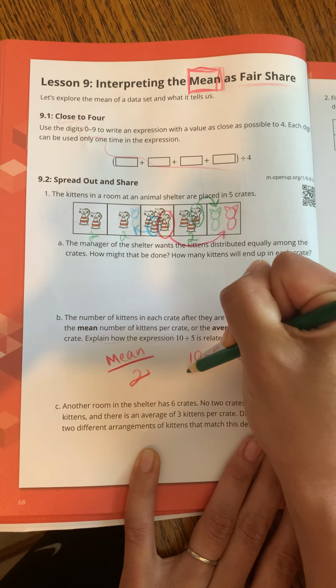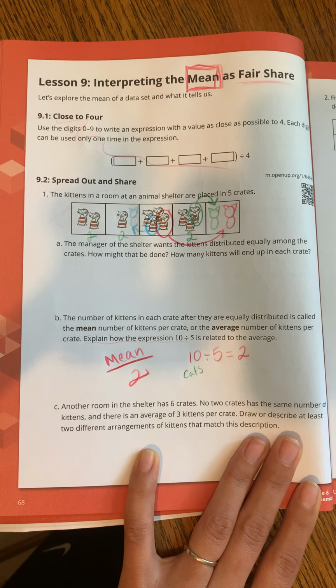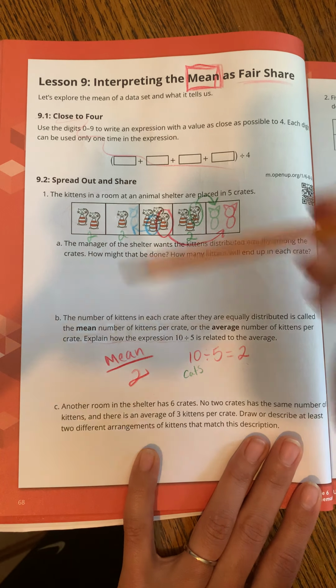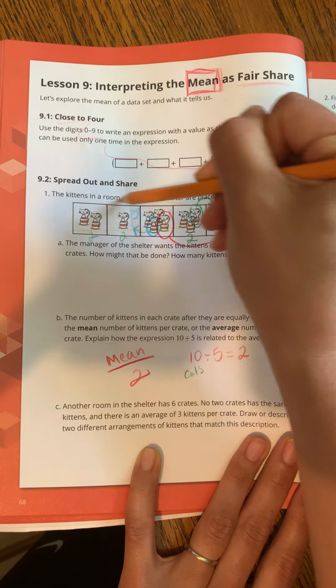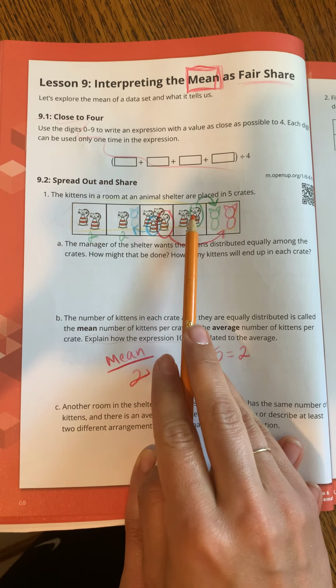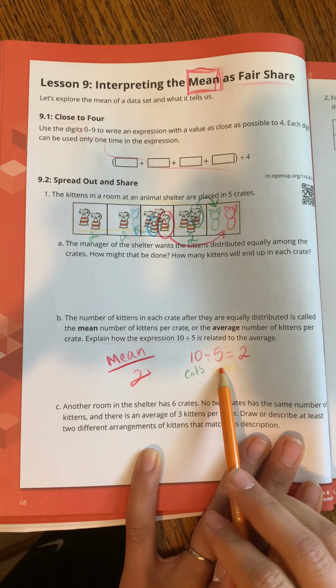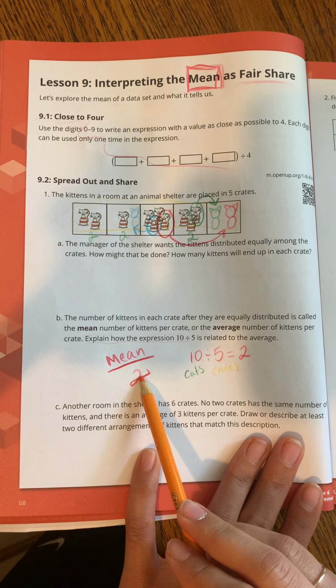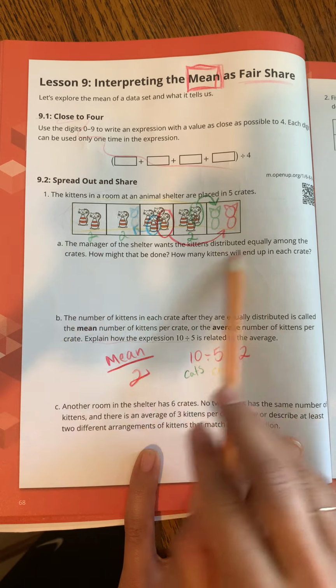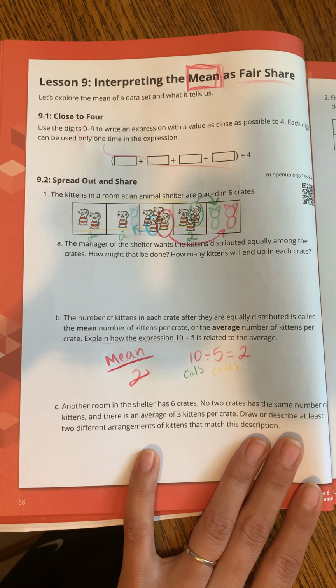So 10 was the number of cats that we had, and 5 then was the number of crates that they were spread out amongst. 1, 2, 3, 4, and 5. So this division problem not only gives us the answer here, but it makes sense with the visual that we've got. So I'm going to repeat that again.